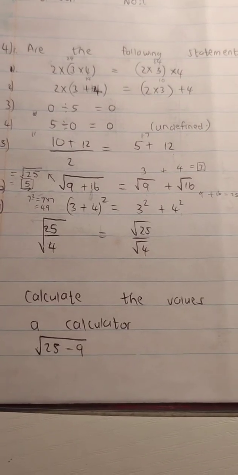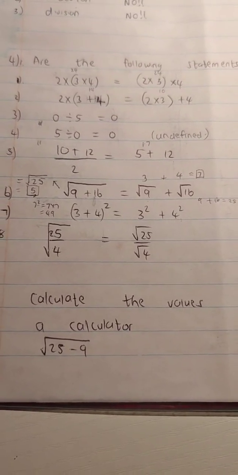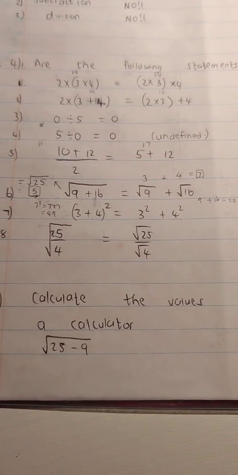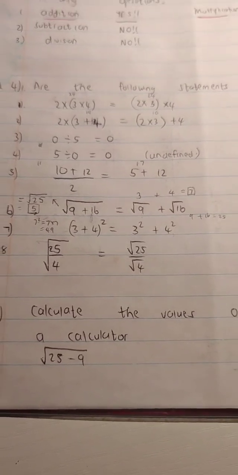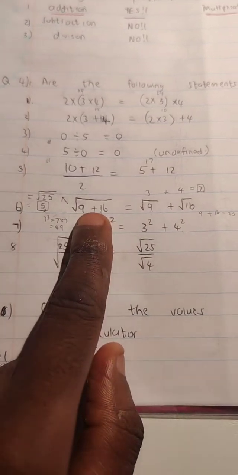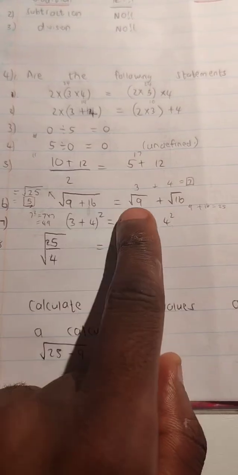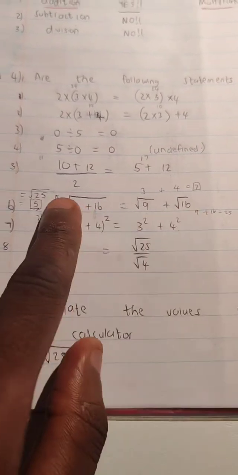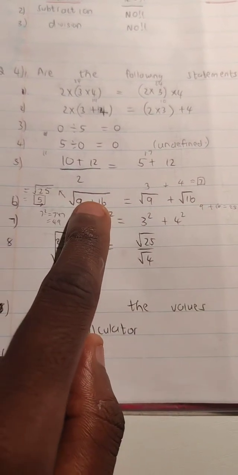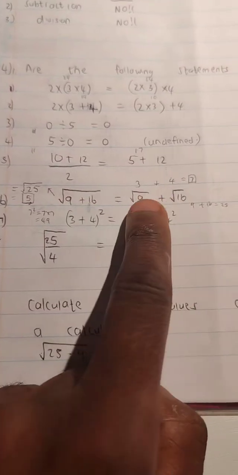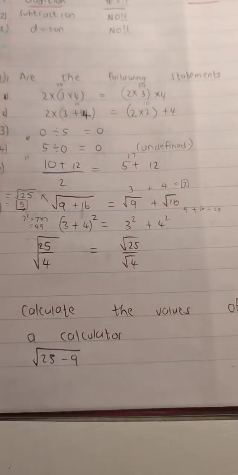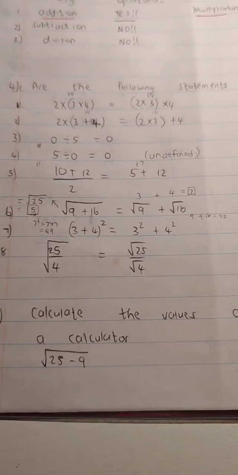Because more than just calculating, there are rules when it comes to the square root. If you remember earlier on, we said if there's addition and subtraction under the square root, we can't split. So when there's addition and subtraction under the square root, splitting cannot happen. That's why this and that do not equate. They don't give you the same answers.